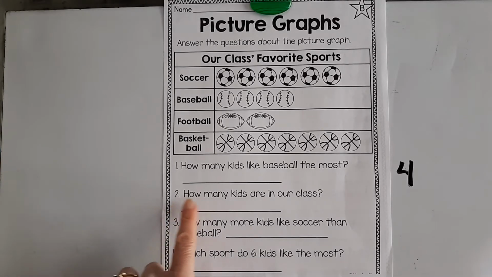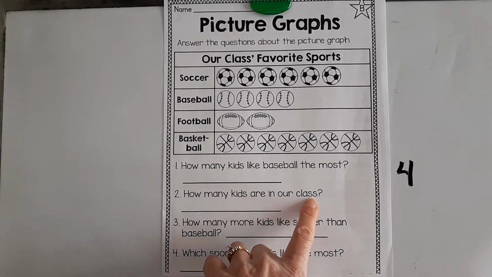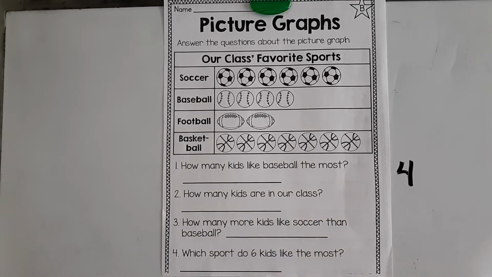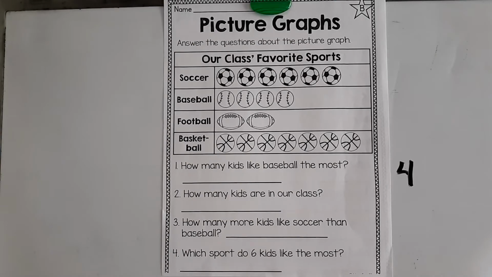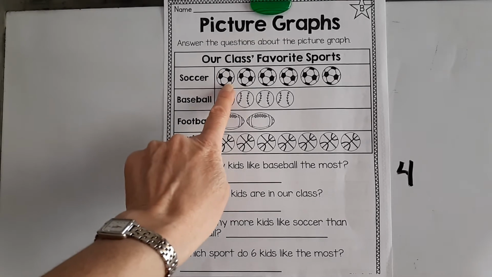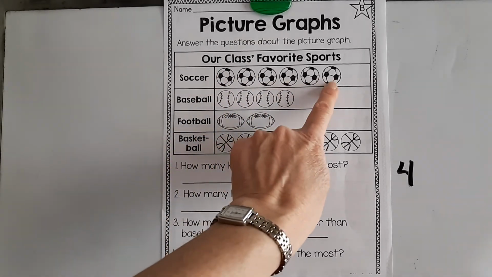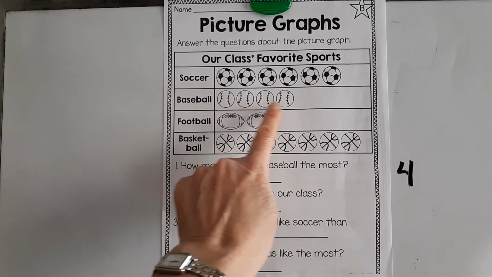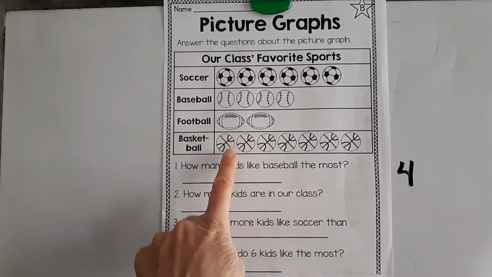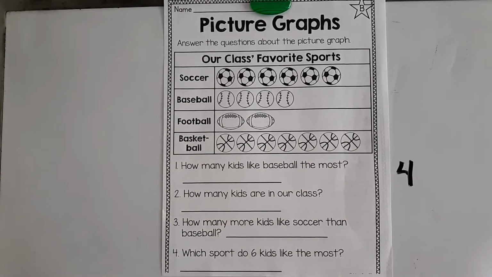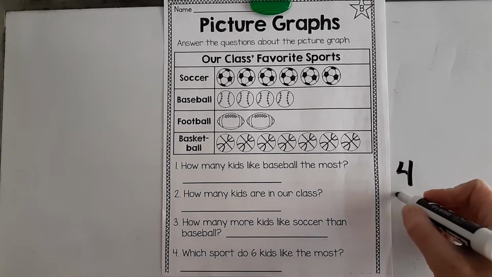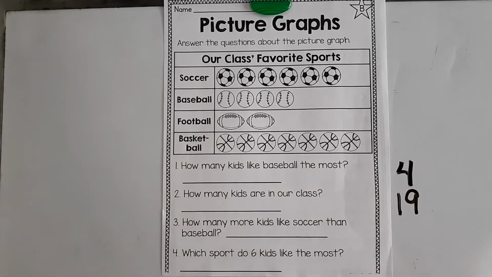Number 2, how many kids are in our class? So remember, all of the balls represent a child. So what I'm going to do is count all, and that will tell me how many kids are in our class. 1, 2, 3, 4, 5, 6, 7, 8, 9, 10, 11, 12, 13, 14, 15, 16, 17, 18, 19. Okay, so how many kids are in our class? 19.